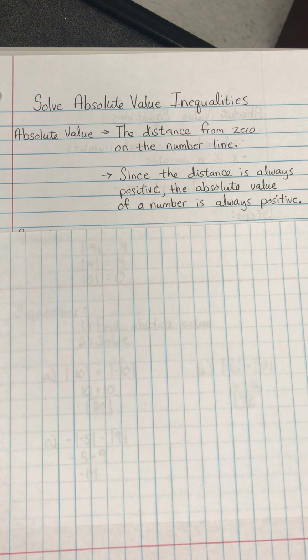Okay, so I always use the example in class. If I'm driving from Crum to Denton, let's say it's 10 miles, okay? But if I drive from Denton to Crum, do I travel a negative 10 miles? No, I travel a positive 10 miles. So distance is always, always, always positive, okay?